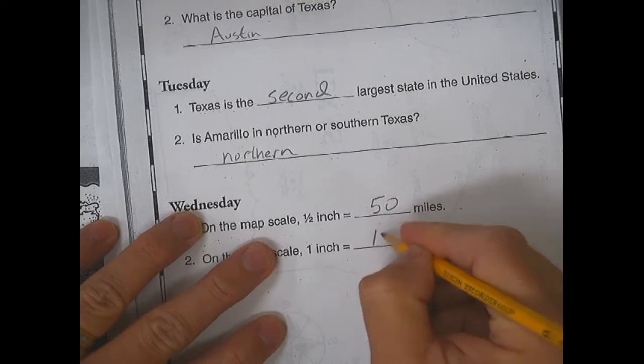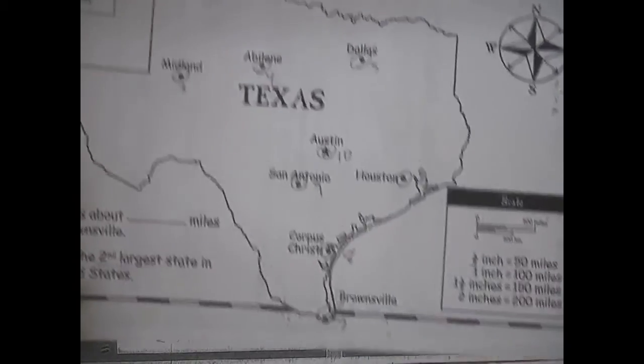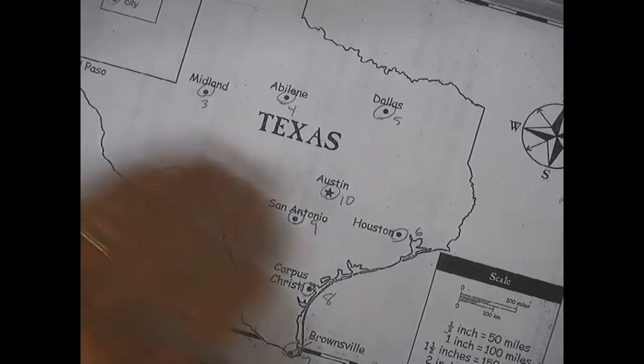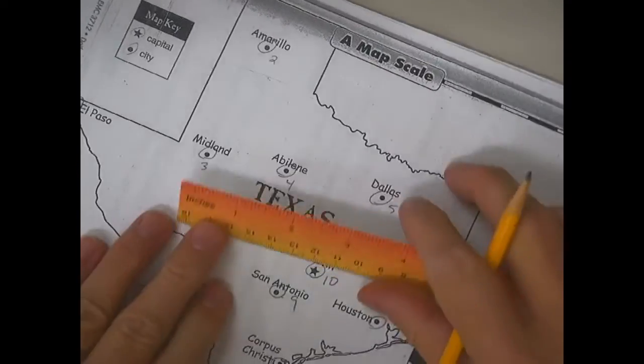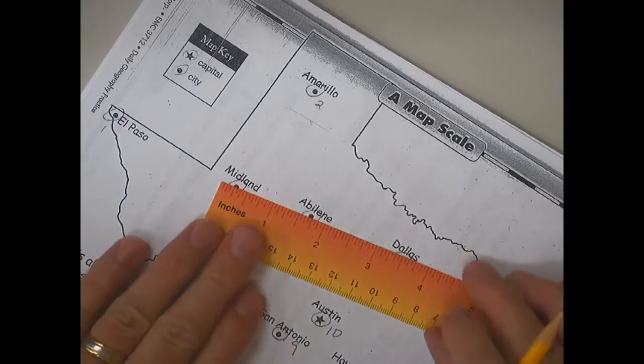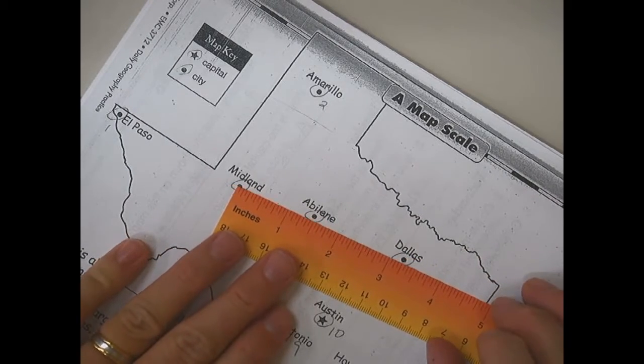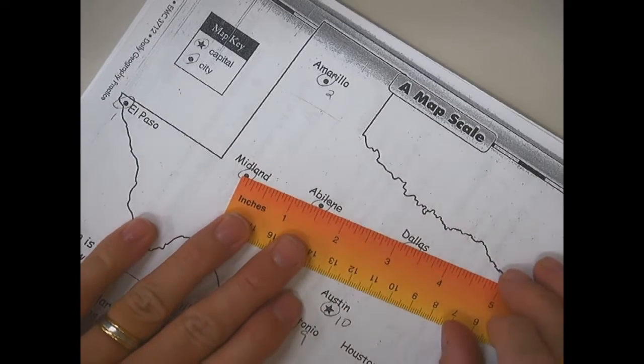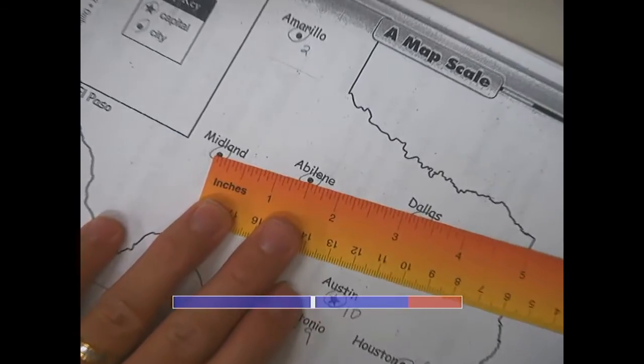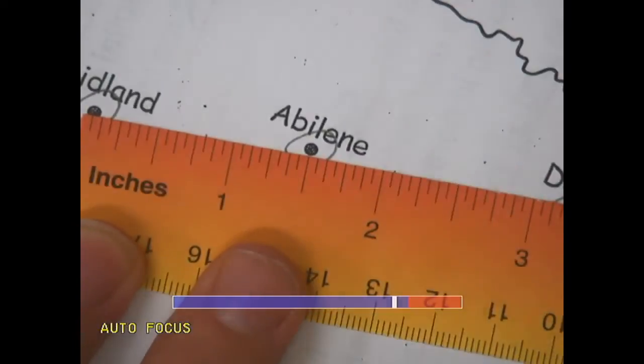Might help you out with your upcoming morning work. And that is if you measure the distance, and I have no idea if this is any of the questions that we have coming up here, but if we measure the distance, let's say from Midland to Abilene. All right, and we look at this right here.